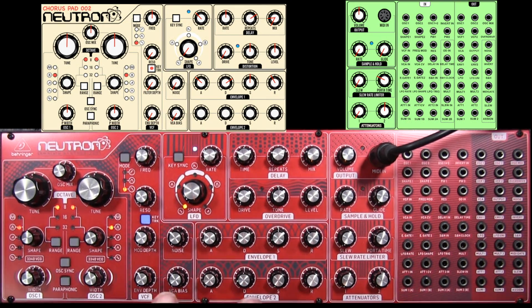Now I've called this sound chorus pad, and the reason it's a pad sound, you'd normally associate that with polyphonic synths, but I've built up layers of sounds, parts should I say, using this sound, and I've called it chorus because we've got a facility on here that's called pulse width modulation.